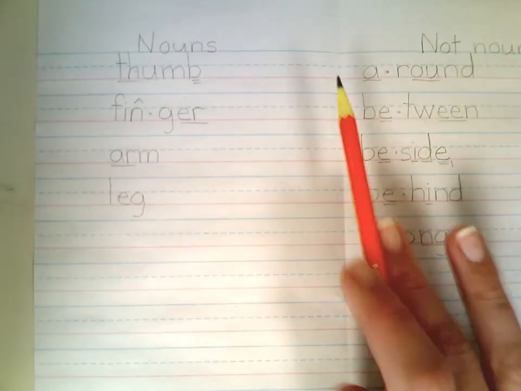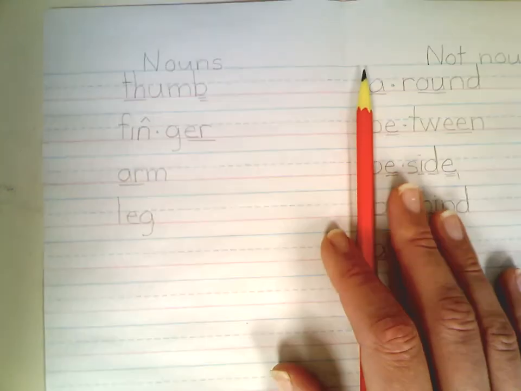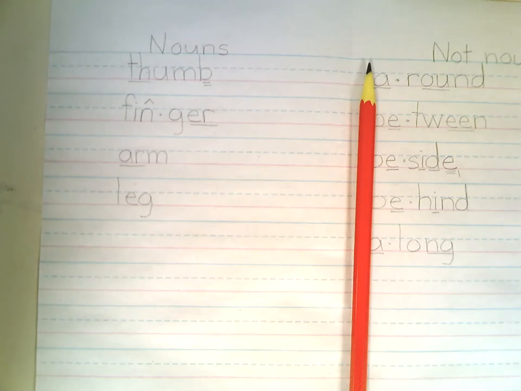Let's just do chick though. The thing we need to remember for chick is which k we use at the end of chick. Class, which k is it? Good. K. Two-letter k used after a single vowel that says a, e, a, or a. Go ahead and write chick. Say the sounds while you write them.